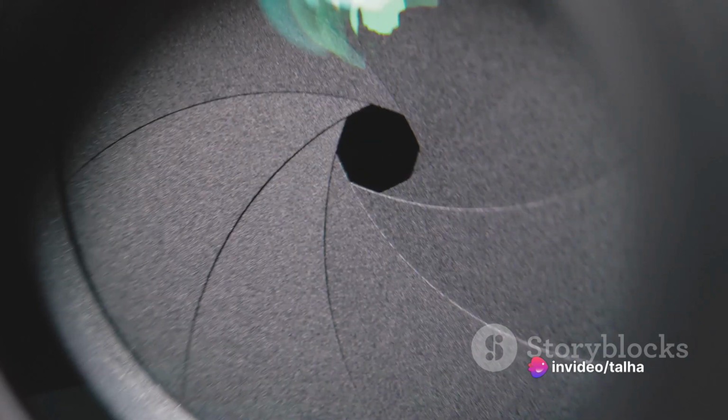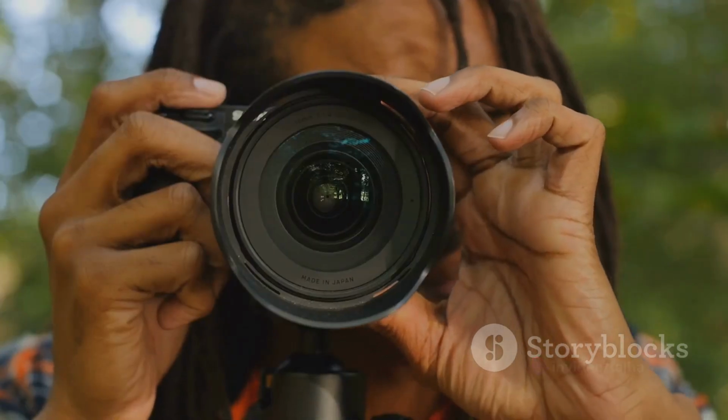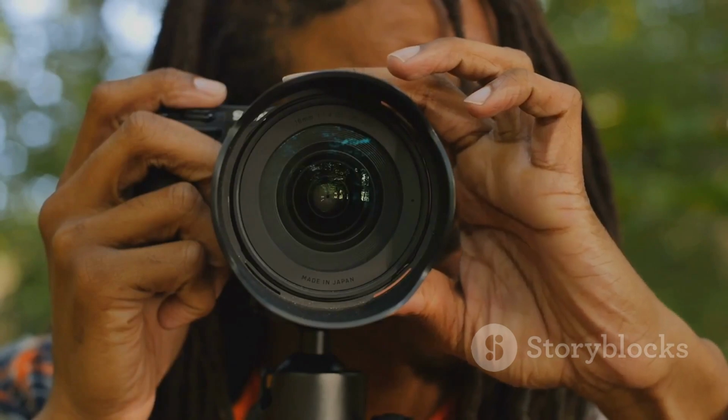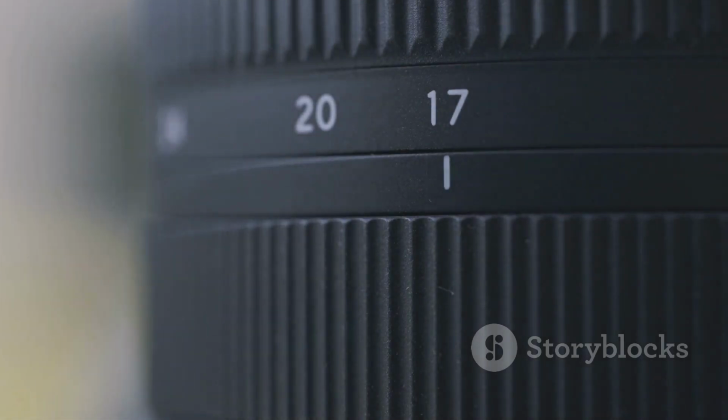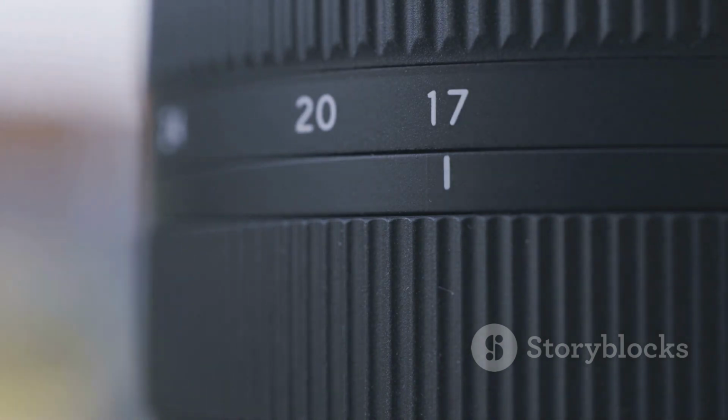Remember, mastering aperture takes practice, but once you understand it, you'll have a powerful tool in your photography arsenal. So, get out there, experiment with different settings, and see how aperture can transform your photos from good to great.